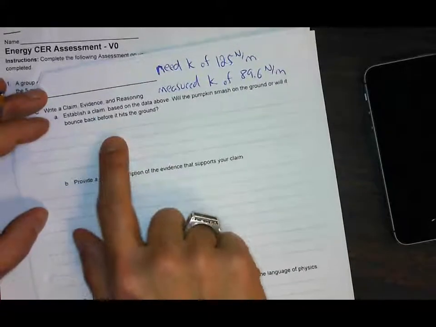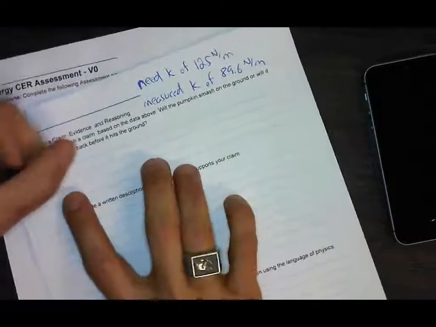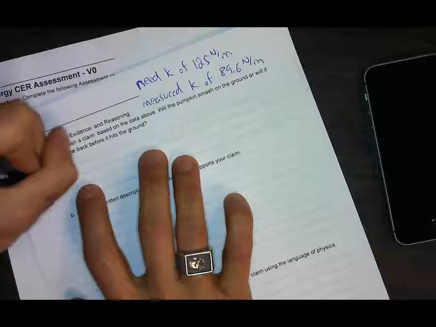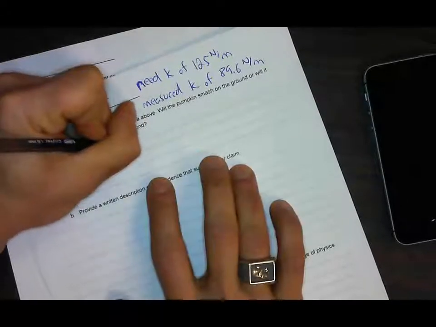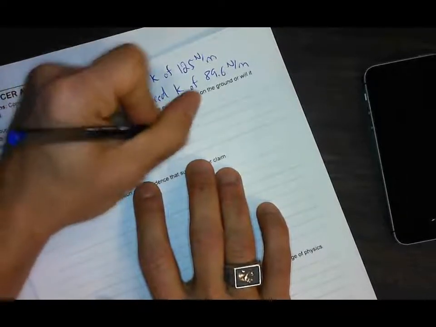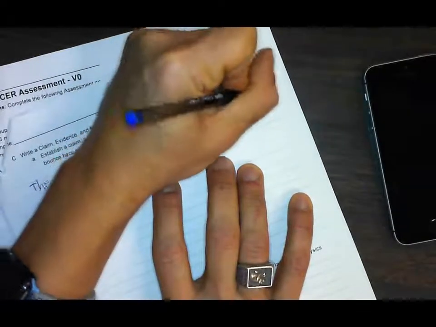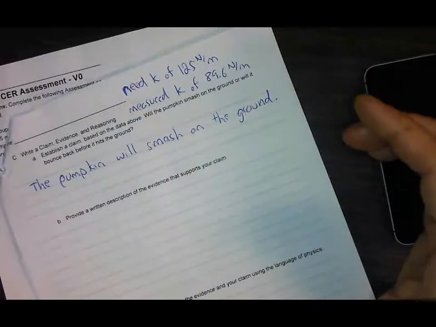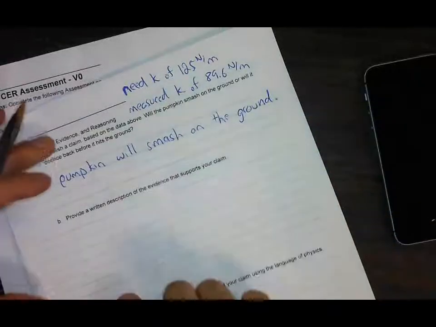But let's establish a claim. So because our K value is lower, we're going to say that the pumpkin will smash on the ground. This is not a because statement here at all. You're either telling me, do you think it'll bounce back up before it hits the ground, or do you think it's going to smash on the ground?